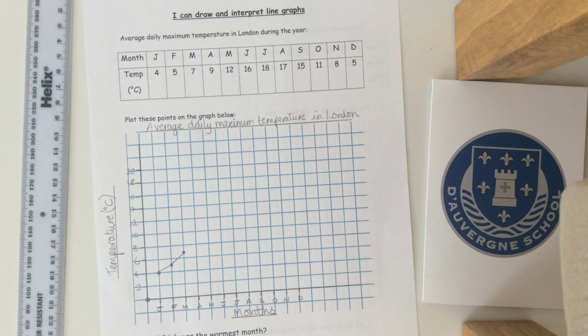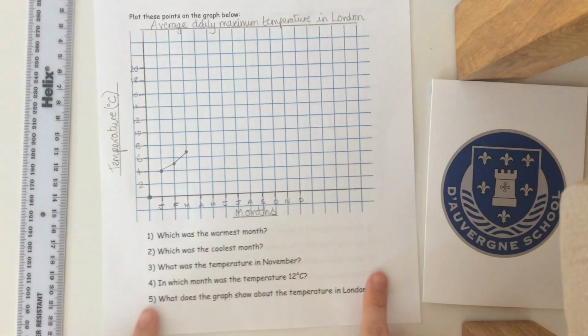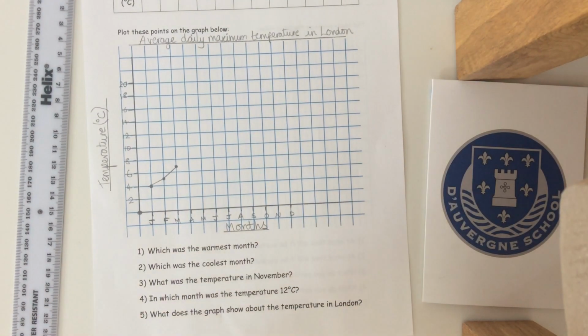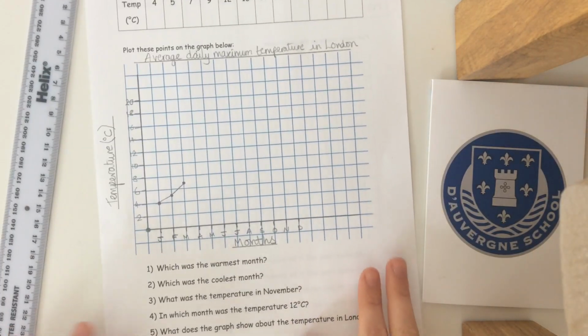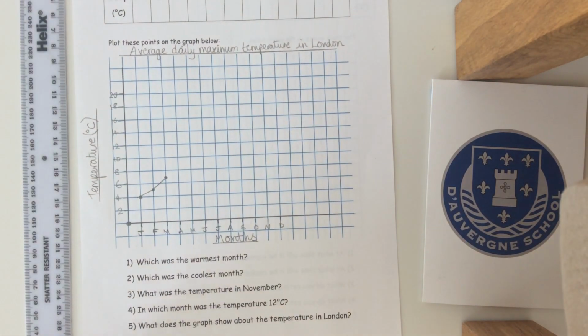Right, now you've got a completed graph. Now we're going to have a look at interpreting your line graph by reading these questions underneath. You need to be able to look at your graph and tell me which was the warmest month. Think about the relationship between warm and cold and temperature. Which was the coolest month? What was the temperature in November? In which month was the temperature 12 degrees Celsius?